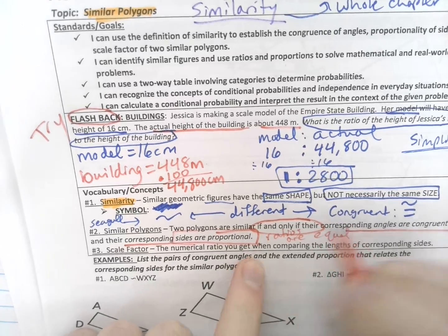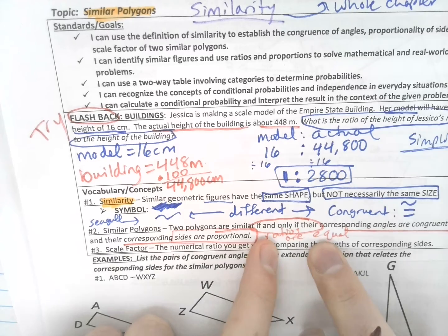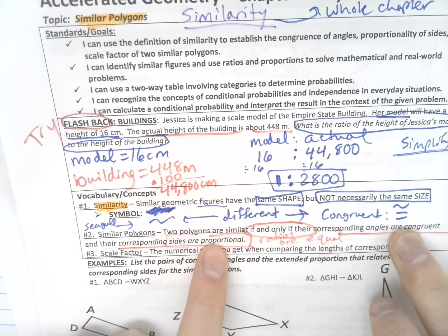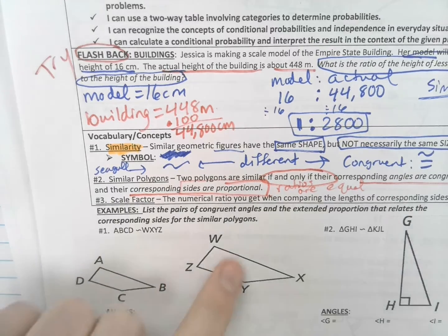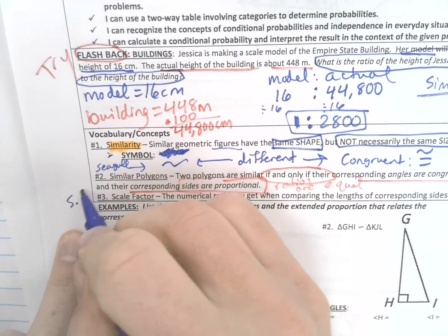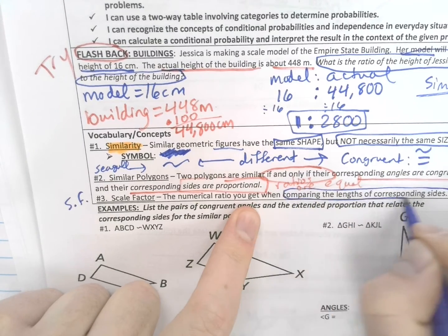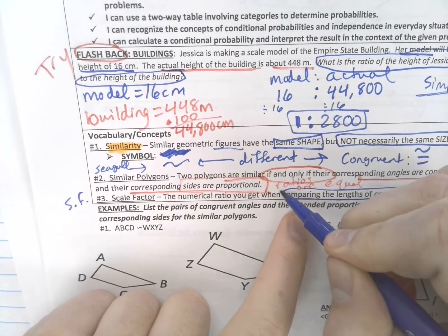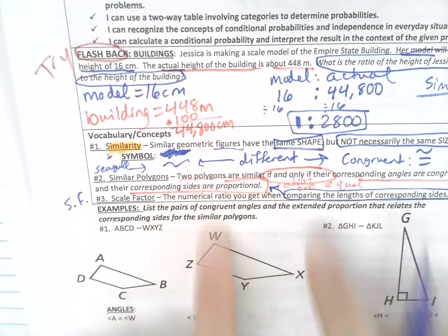That's what it's saying: if the side proportions are equal, their ratios are equal, and the angles are the same, then you know you've got it. And this is where we bring back in scale factor, which is a ratio you get by comparing the lengths of corresponding sides. So scale factor is going to be involved with the sides.